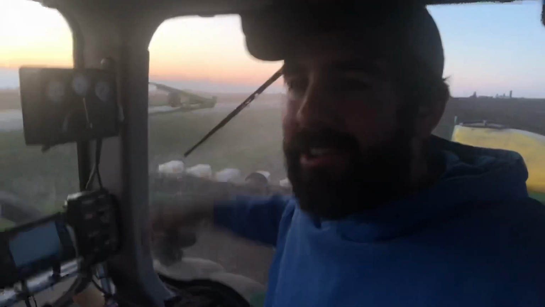Well, the sun's starting to go down on another beautiful day of corn planting. It started out just a little sticky, a little tacky this morning, but it's just absolutely perfect conditions right now. Couldn't be any better. Couldn't ask for anything more.